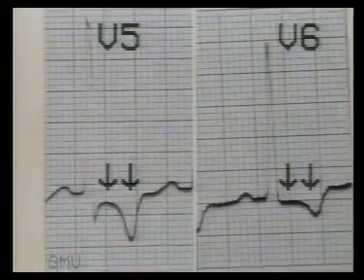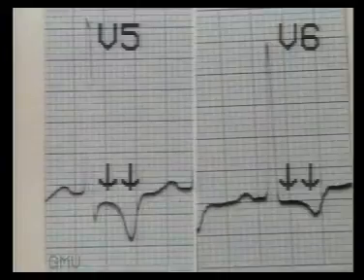In this ECG, the strain pattern is seen. Note the very tall R waves, slightly depressed ST segment and inverted T wave.